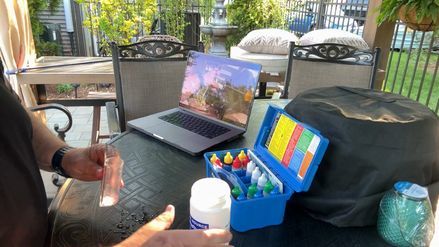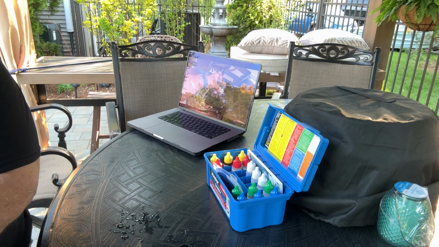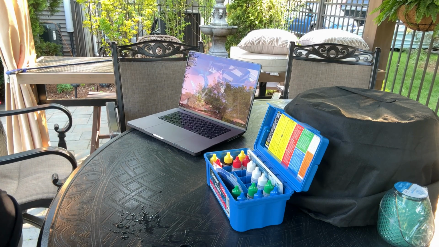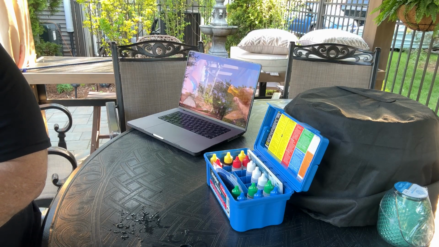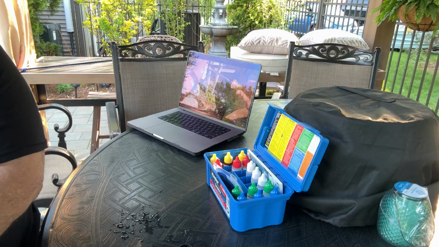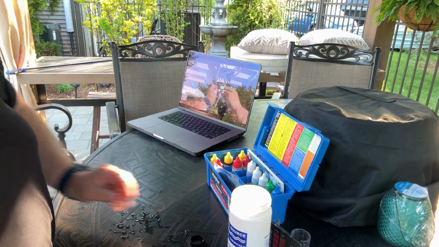So those are all the values I'm going to test today. There's no point in testing the calcium at this point. My calcium reading shouldn't change. And my CYA, or my stabilizer, that was like a 38 to a 40. That's not going to change. So that's where we are.